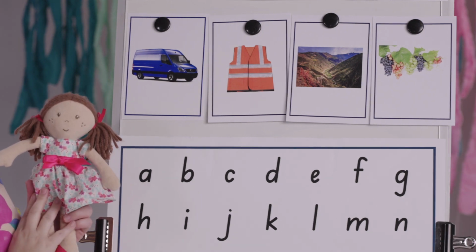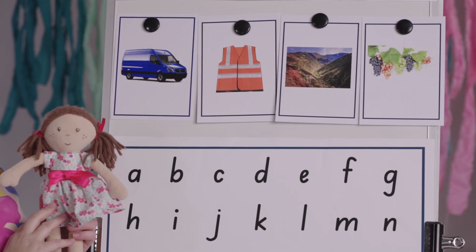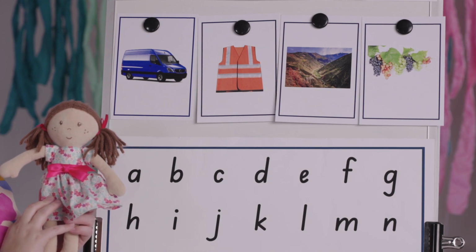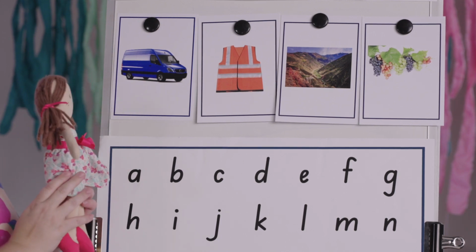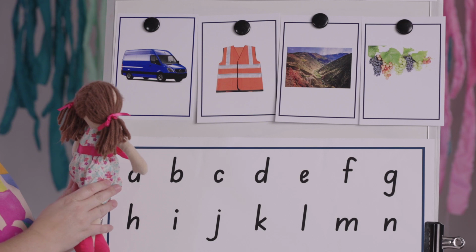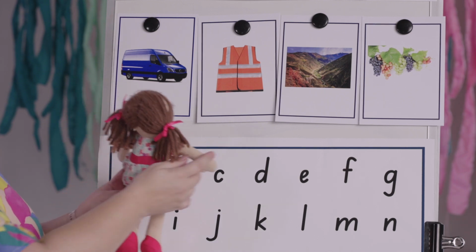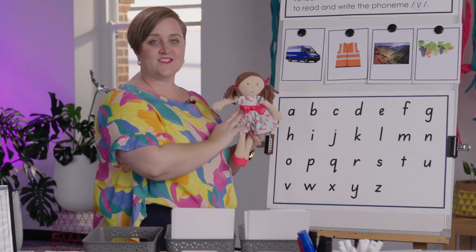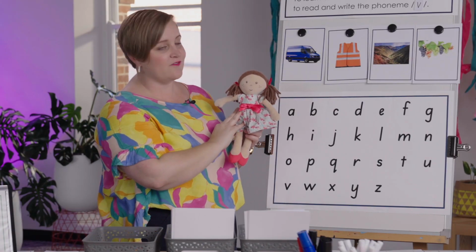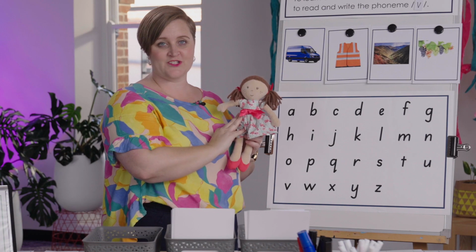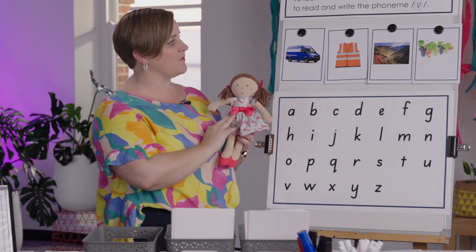The first word, V-A-L-E. Listen again, Lucy. Have a look. V-A-L-E. What word, Lucy? Valley. That's right. She pointed to the picture of a valley. Did you point to that picture too? Let's try another word.